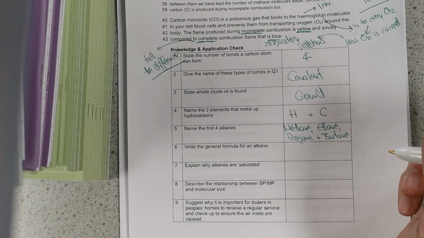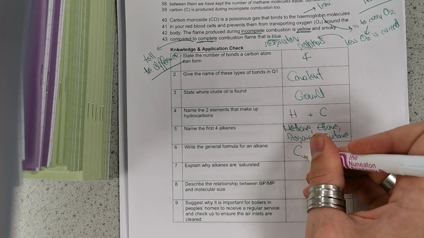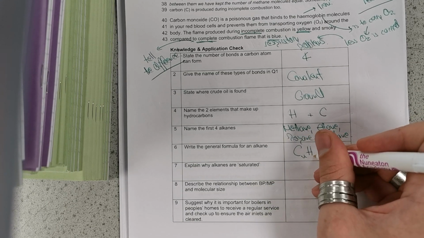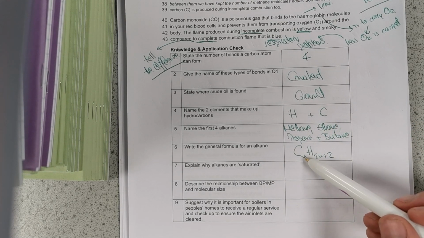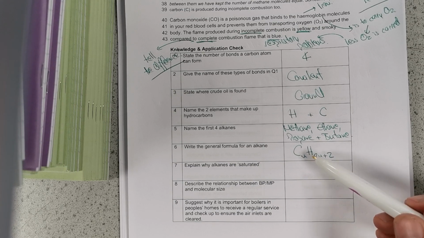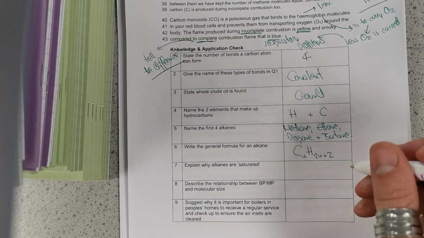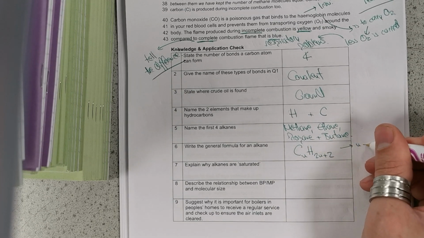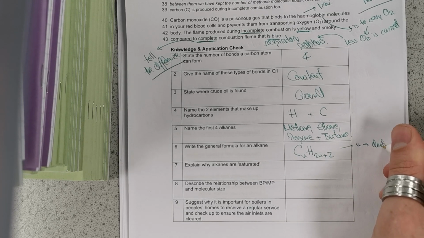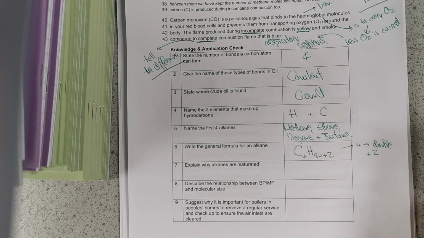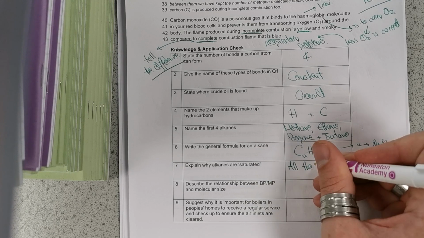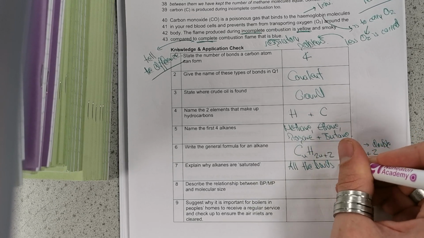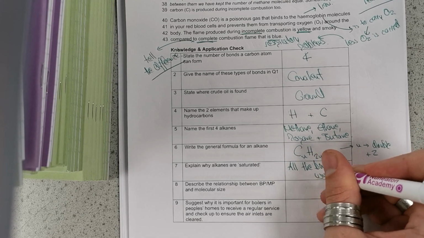Write the general formula for an alkane. This is what you use to work out the number of hydrogen atoms in an alkane molecule: CnH2n+2. So n is the number of carbon atoms; you double it and add 2 to get the number of hydrogen atoms. Why are alkanes saturated? Because all the bonds are being used.